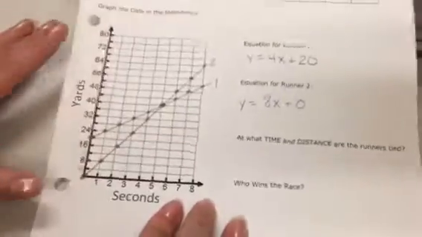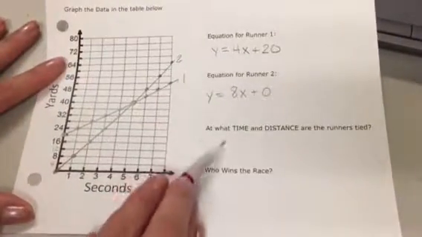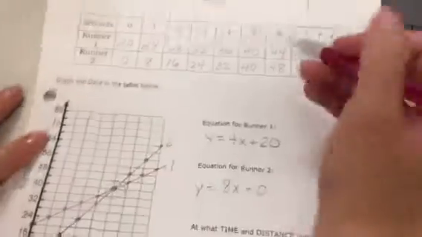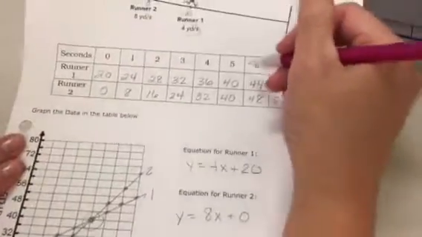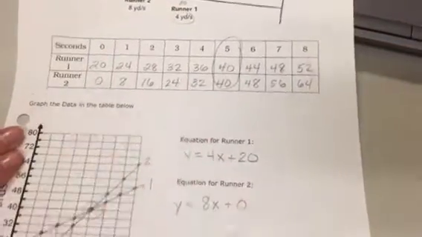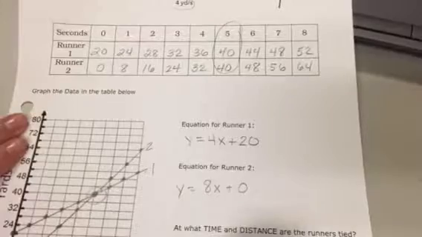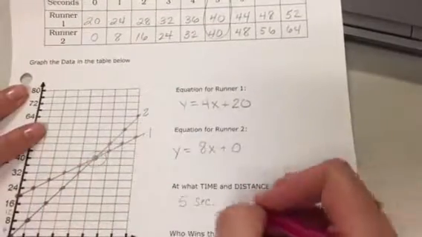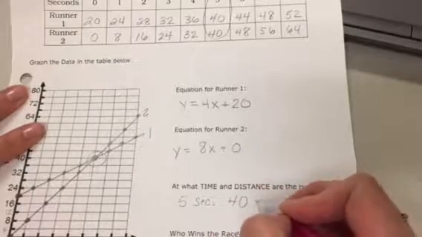So then the question is asking, at what time and distance were the runners tied? Well, right here on the graph and right here in the table. So if I go up to the time, it would be at 5 seconds. And the distance would be at 40 yards.